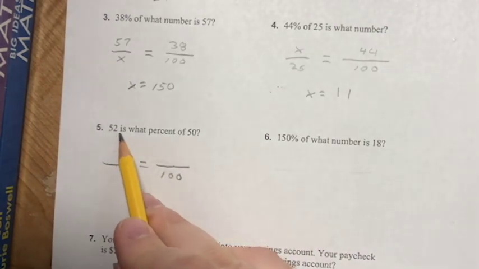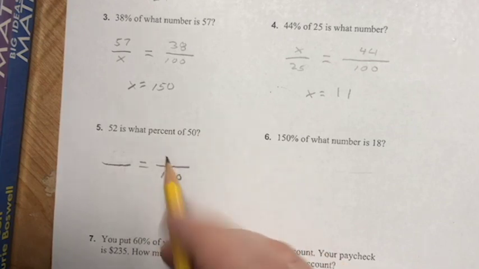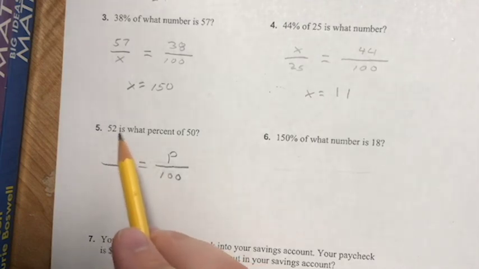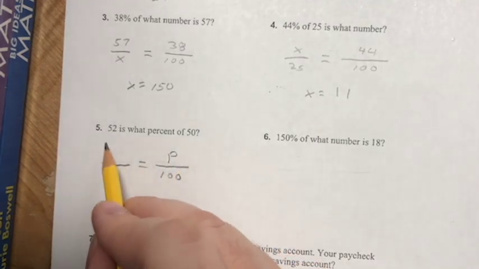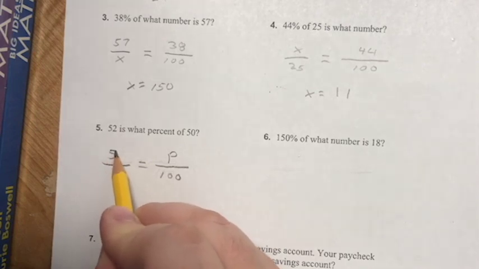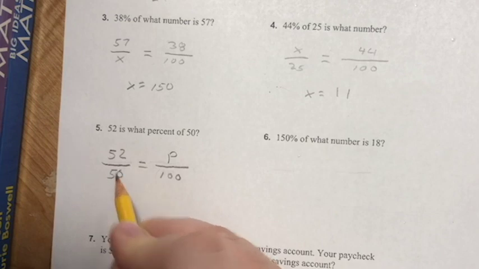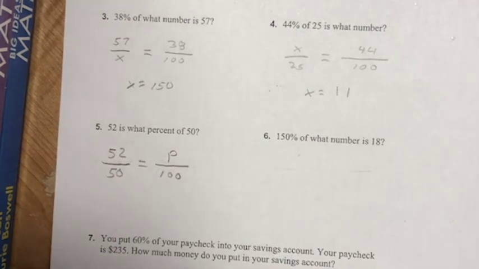It says 52 is what percent of 50? So we need to find a percent, so we know that. In this particular case, it's saying that 52 is going to be my part, and 50 is going to be my whole. So this one's automatically really weird because most of the time when you think of a part, you're thinking that the part will be smaller. It's not necessarily the case. In this case, it's actually saying 52 is a percentage of 50.